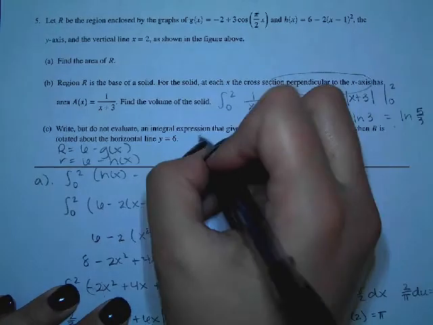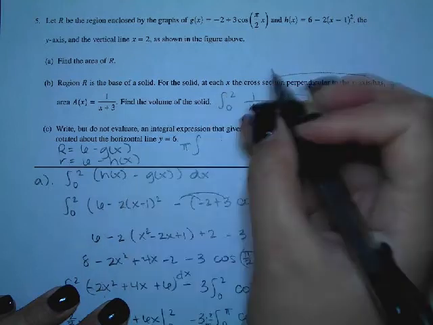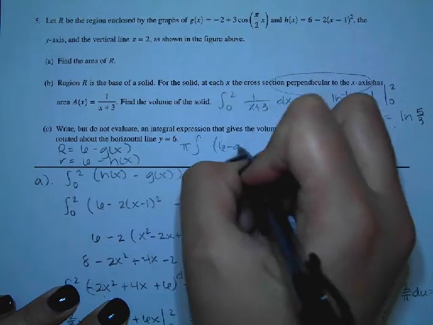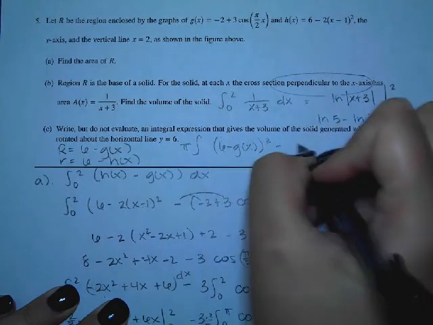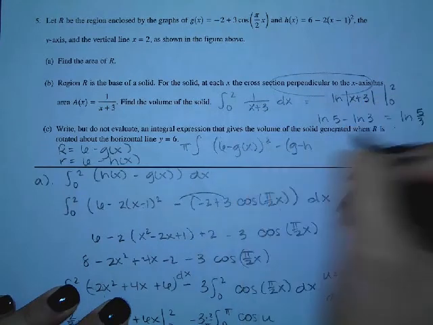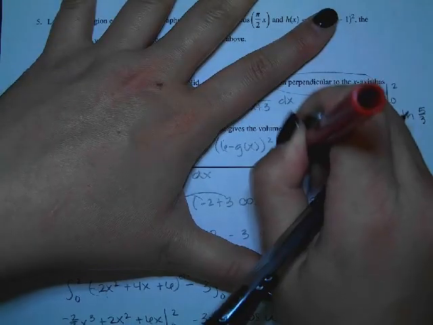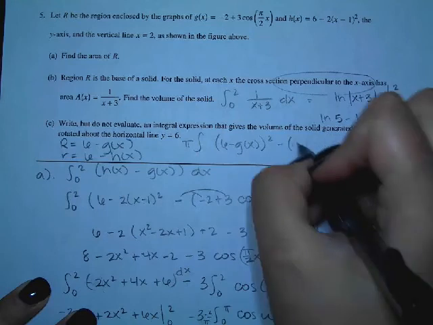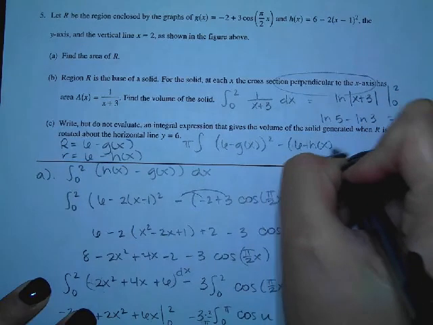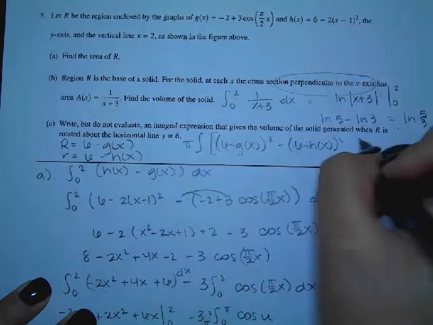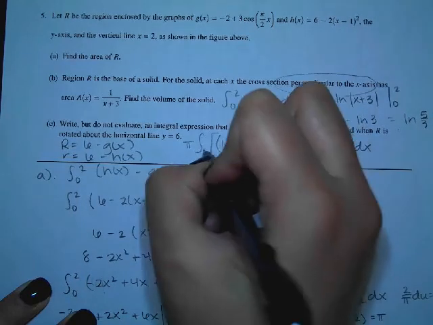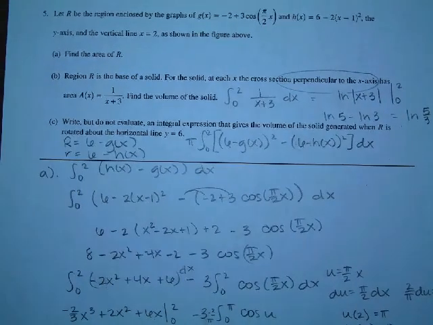All right, so we're going to do pi times big R squared minus little r squared. And then that's all you had to do was set it up. You didn't actually have to solve anything, thank goodness.